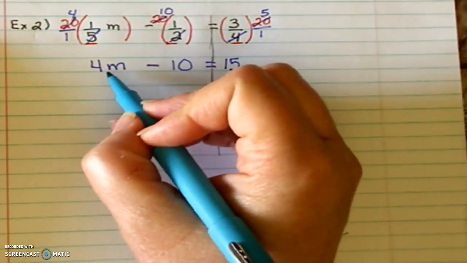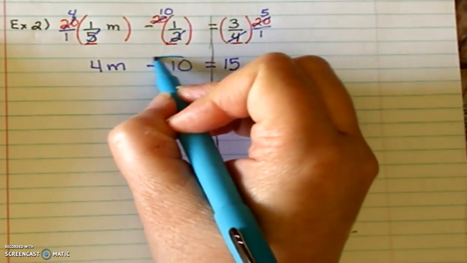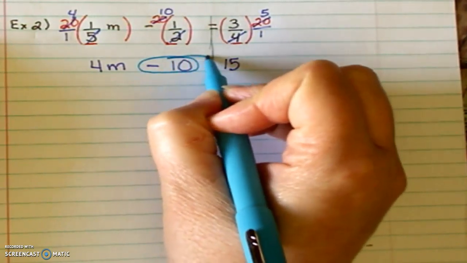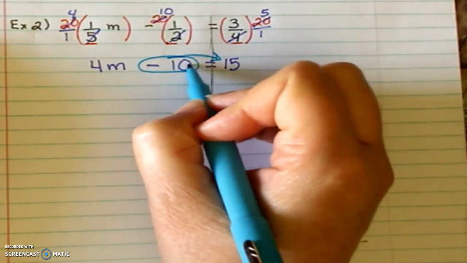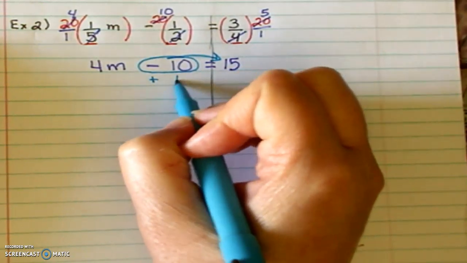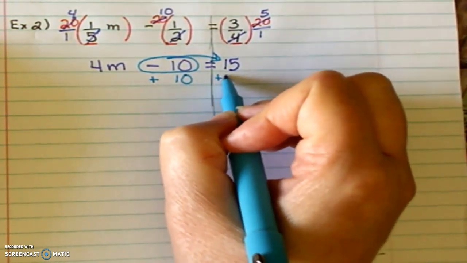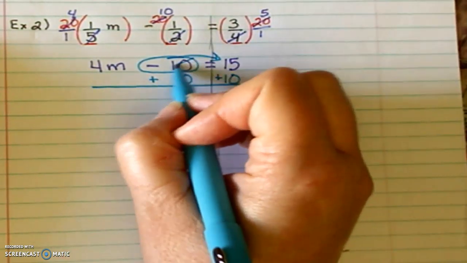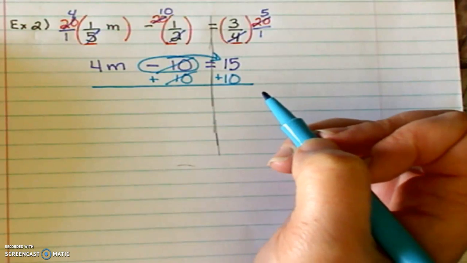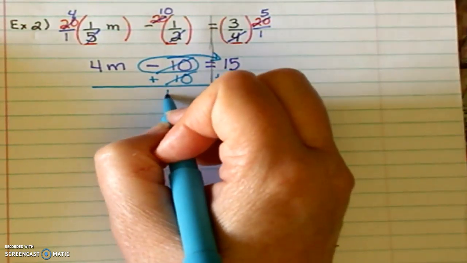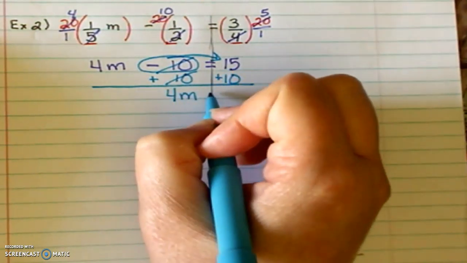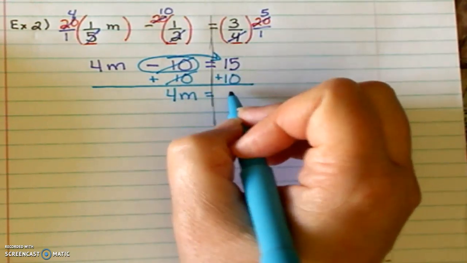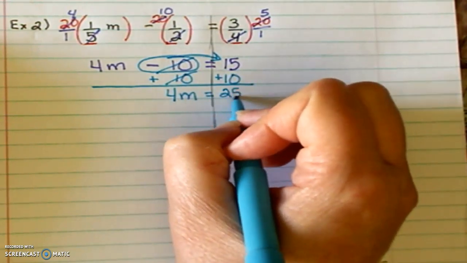So I want to isolate the variable term. So I'm going to move this negative 10 over to the other side. Instead of subtracting 10, inverse operation is to add 10, or change the sign when you move it over. So negative 10 and positive 10 are additive inverses, which leaves you with 0. So you have 4m on the left-hand side, and on the right-hand side you have 25.